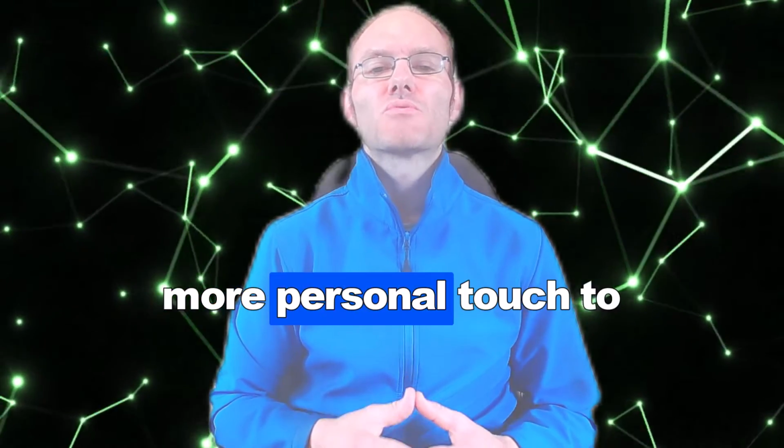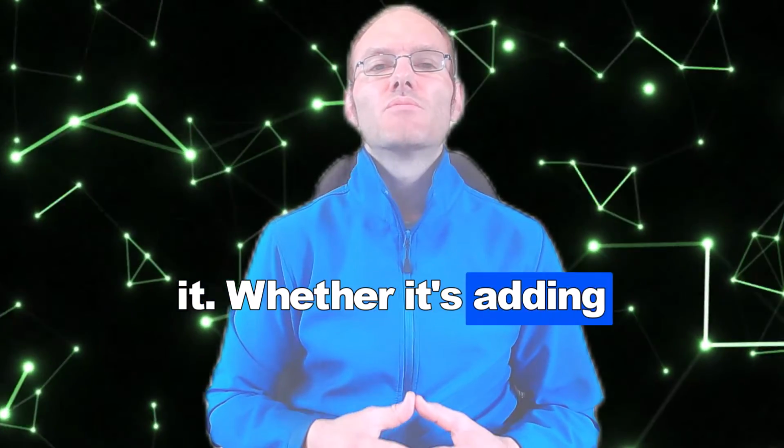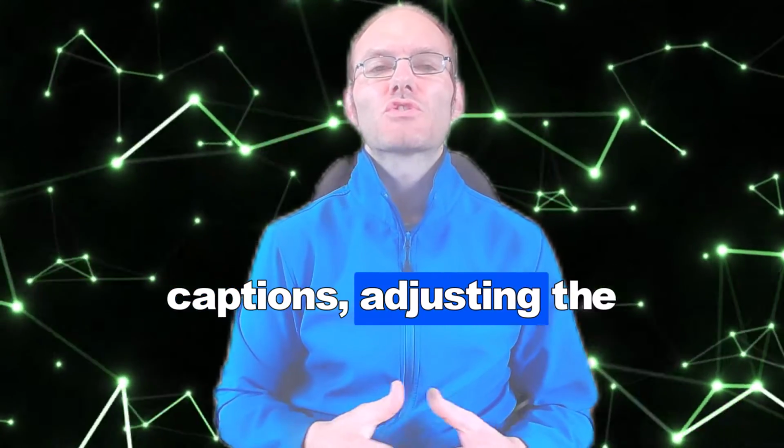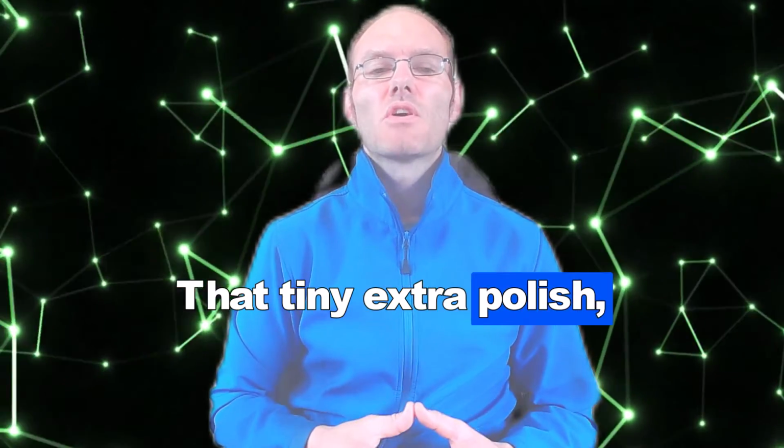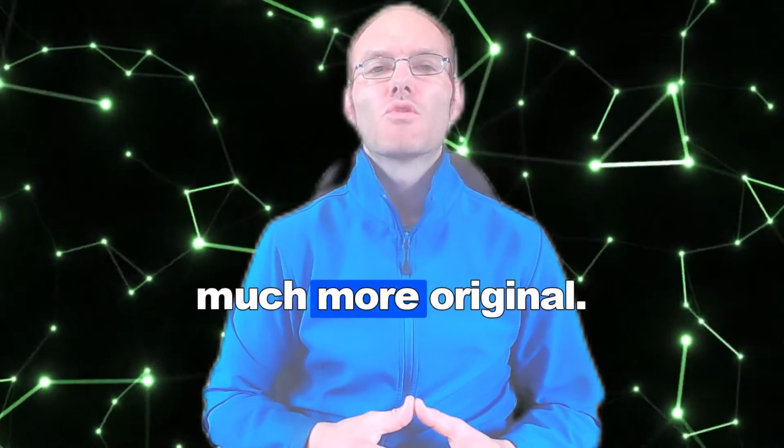After creating your images, use free phone editors like Snapseed or Canva mobile app to add a more personal touch to it. Whether it's adding some nice text like captions, adjusting the brightness, or even doing some cropping. That tiny extra polish makes your images look much more original.